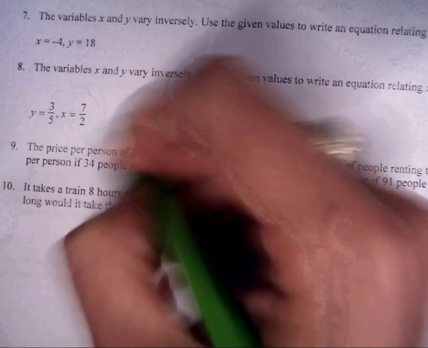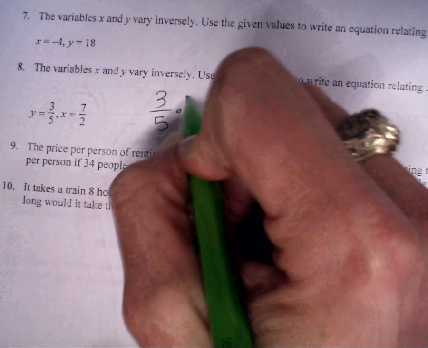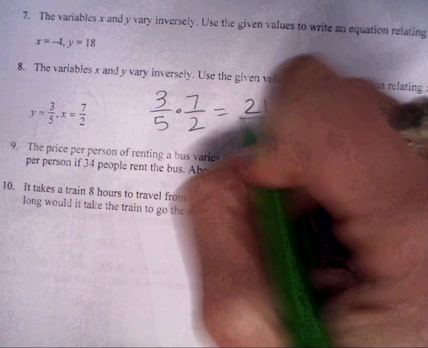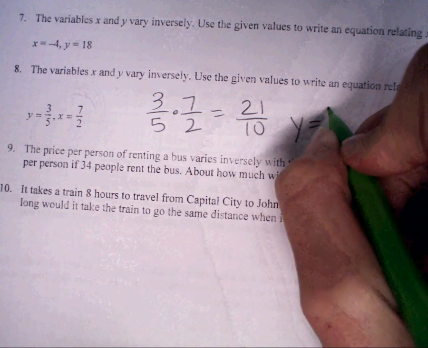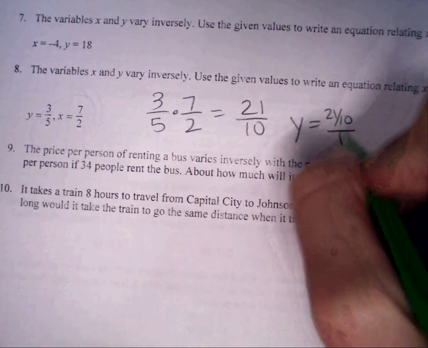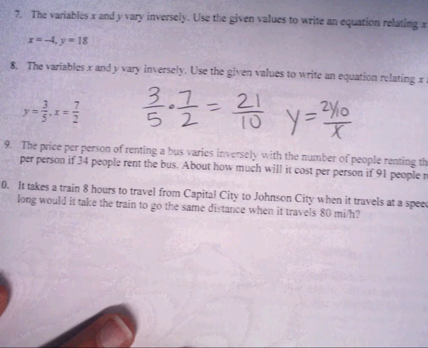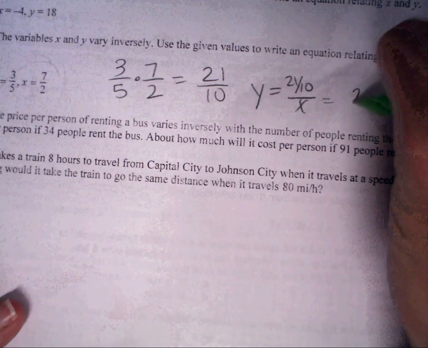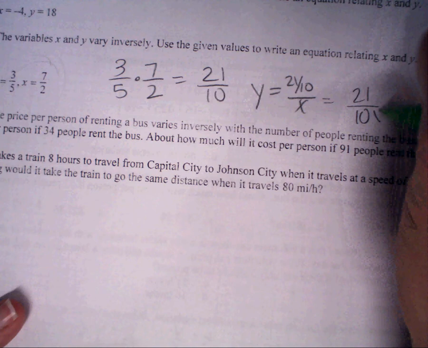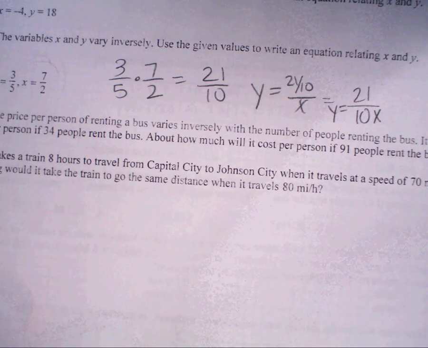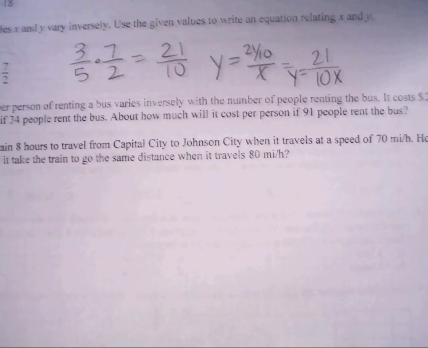So if you have x and y, all you need to do is multiply x and y. So y equals 21 over 10 over x. But that's not really the proper way to write it. So again, inversely you multiply x and y to find the constant.